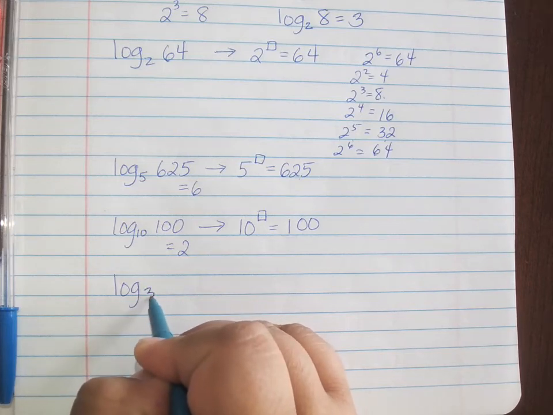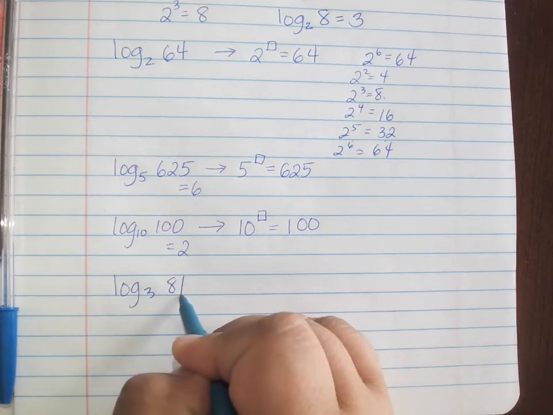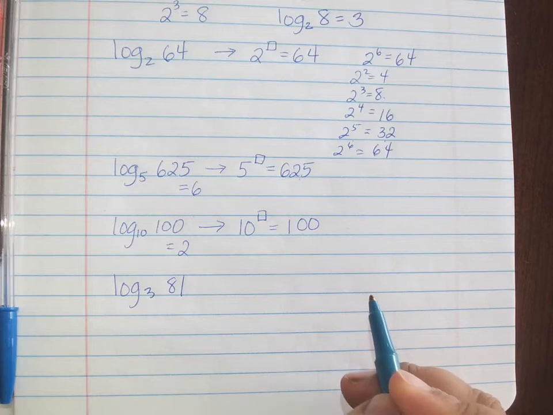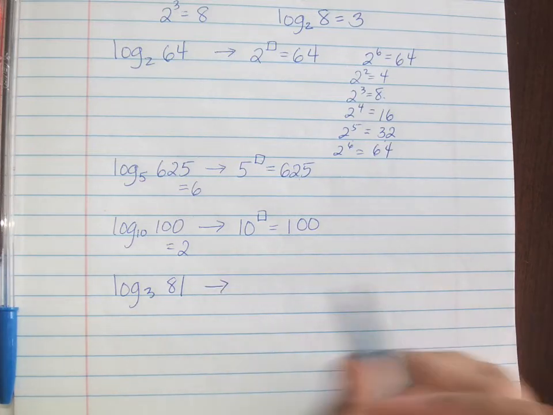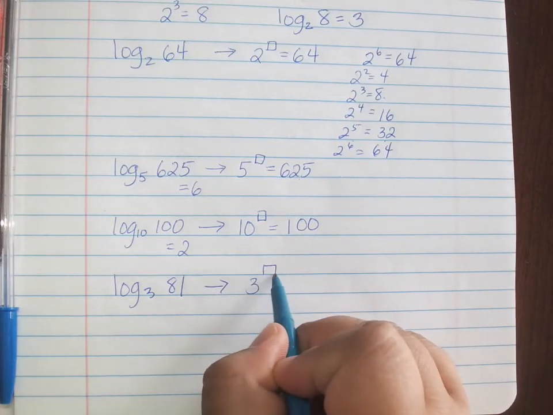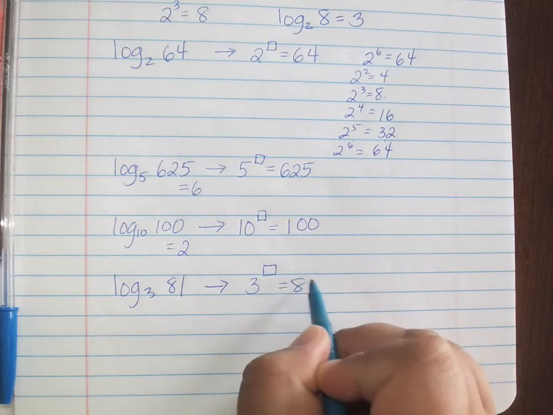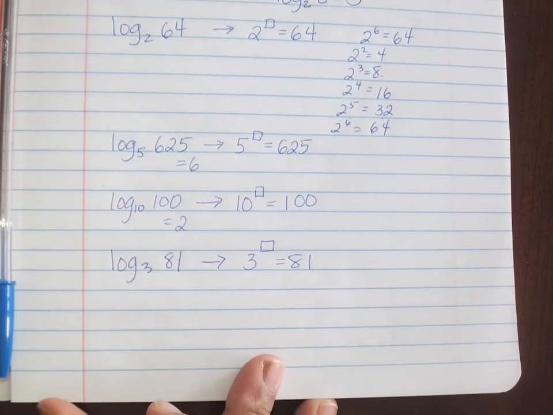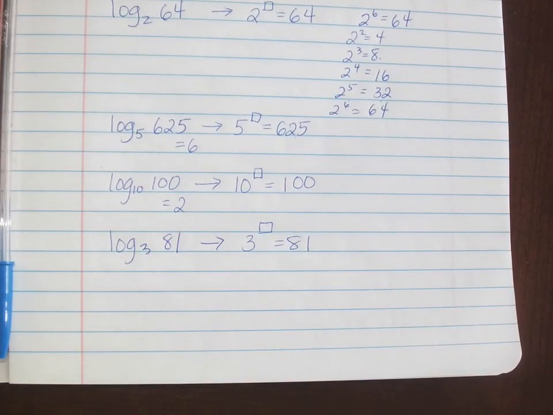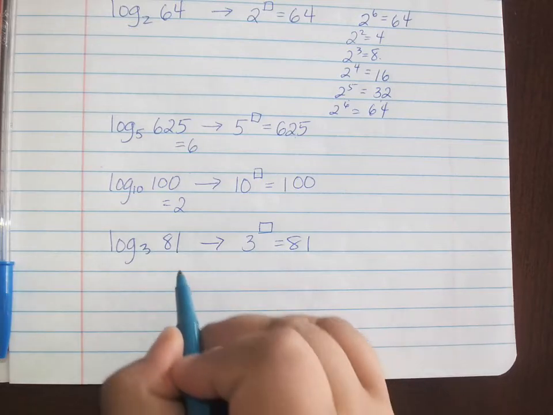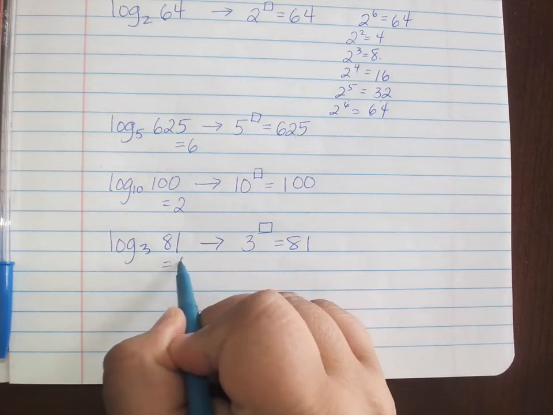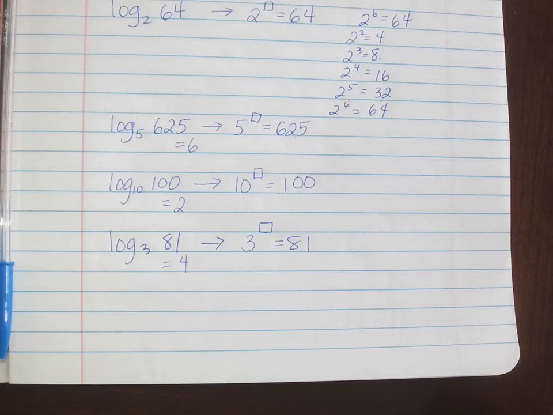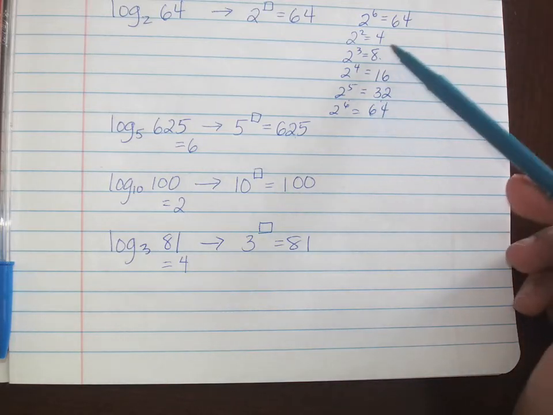Log base 3 of 81, and that would mean 3 to what power is 81? So we're thinking backwards. So it's actually 4. And you could work it out just like how we did with the 2.